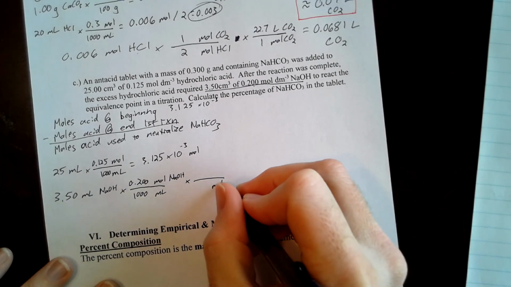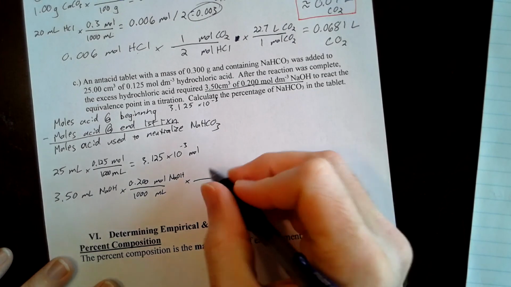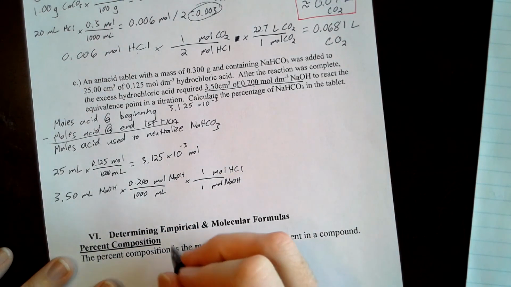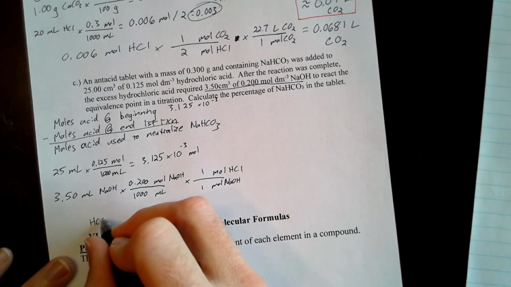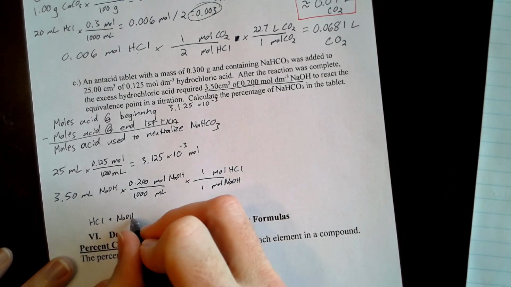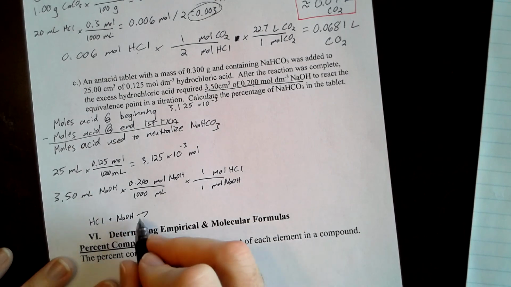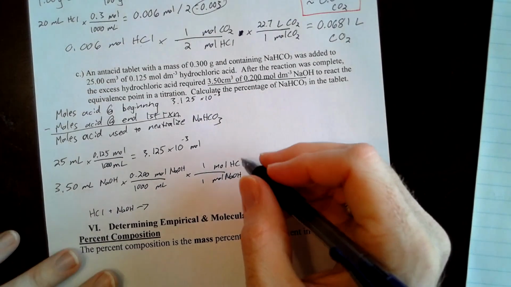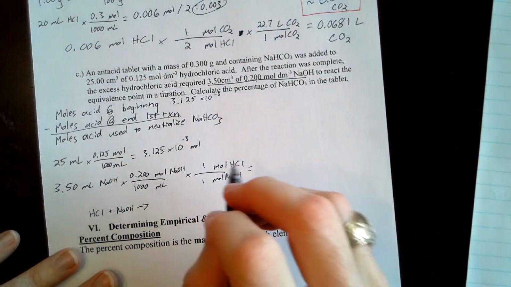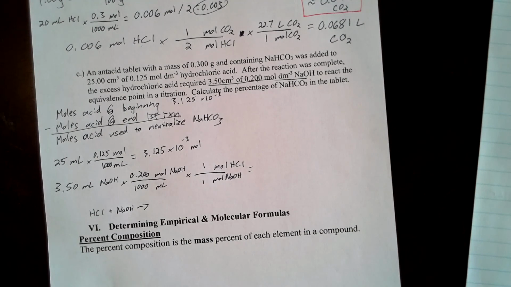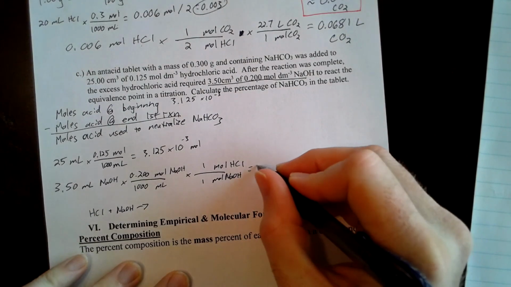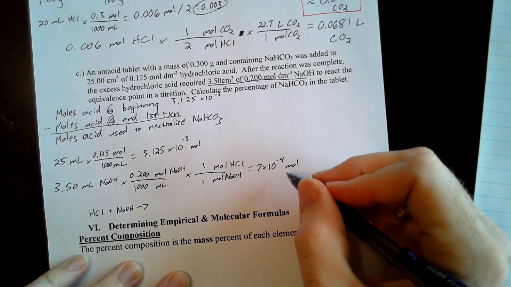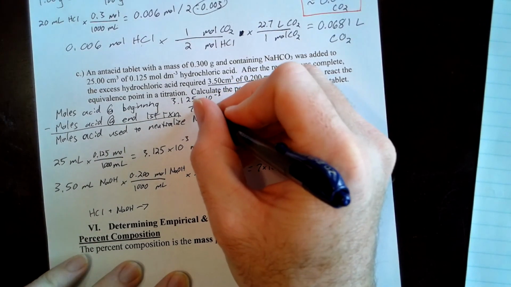Then we convert moles of NaOH to moles of HCl, and that's a 1-to-1 ratio, right? Because HCl plus NaOH, that old classic acid-base titration, is a 1-to-1 ratio. Just hopefully remember that. Trust me on that. That will give us 7 times 10 to the minus 4 moles of HCl, conveniently less than the first one, right?